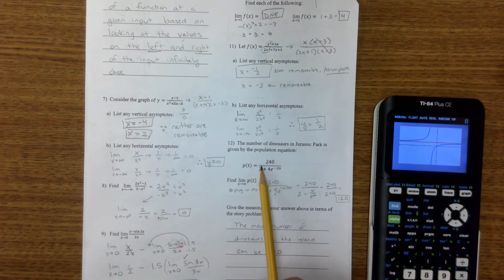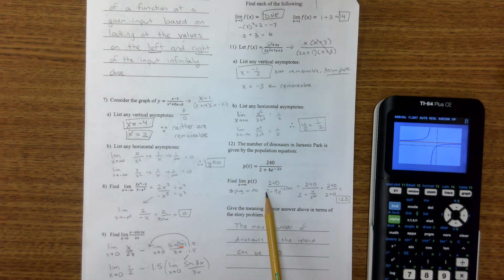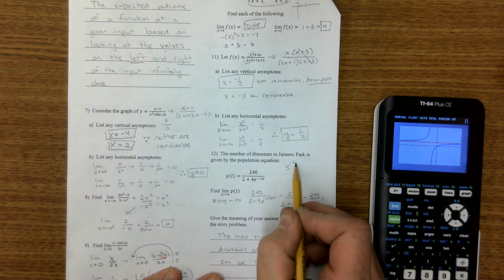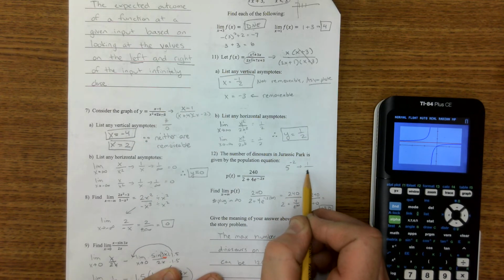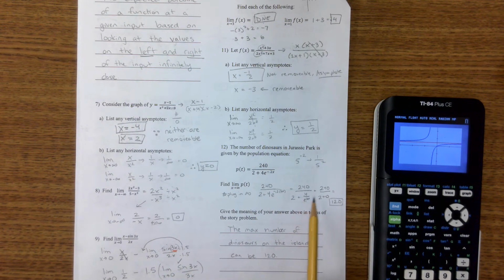Jurassic Park. Here's the population. Plug in infinity. 240 divided by 2 plus 4e to the negative infinity. Negative infinity means it's in the denominator. So I take this, put it in here, just like 5 to the negative 2 is the same as 1 over 5 squared. So this negative infinity goes here. Well, 4 divided by infinity is 0. 240 divided by 2 is 120.